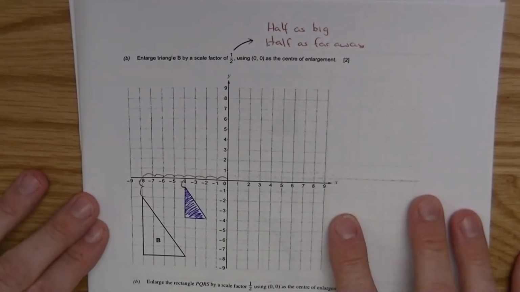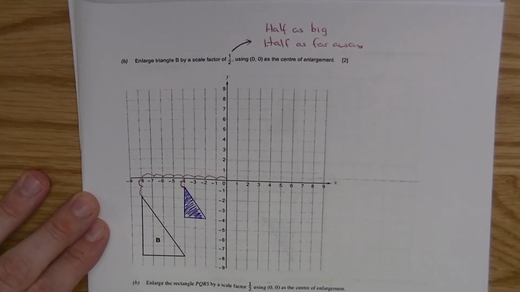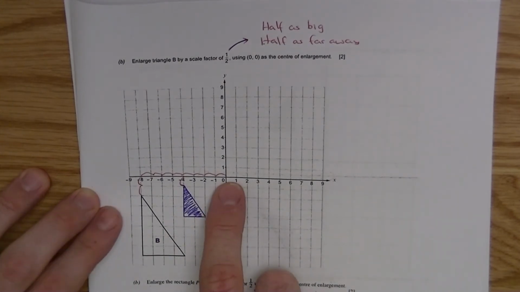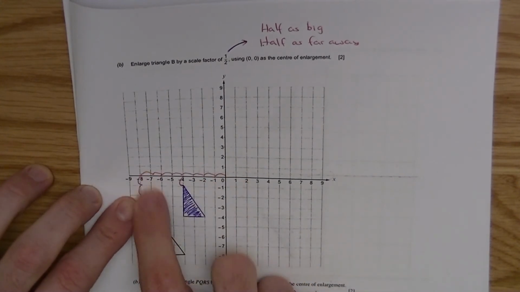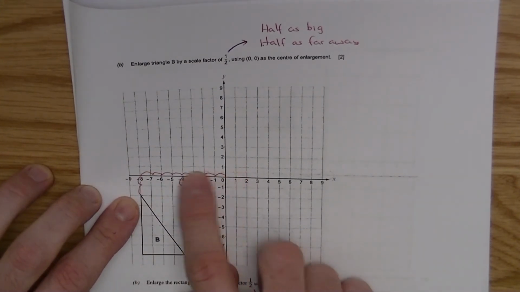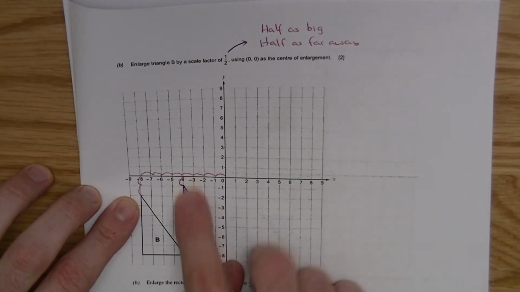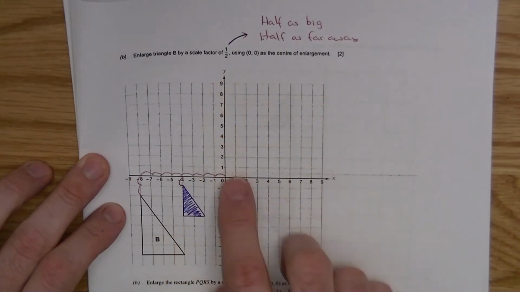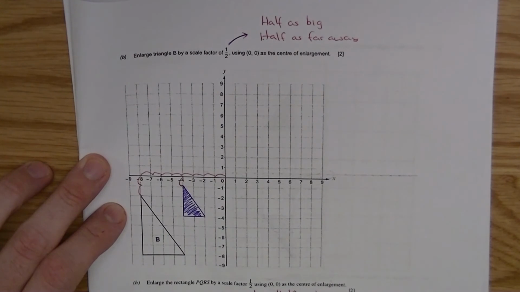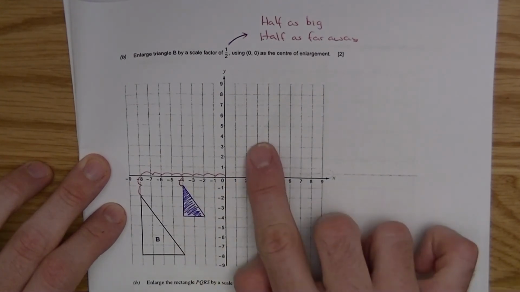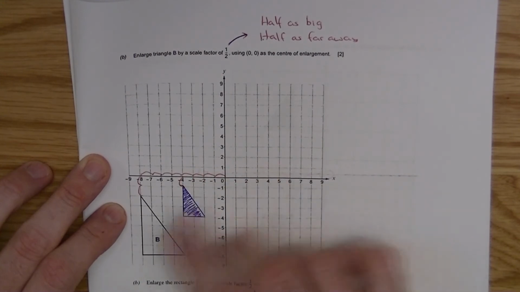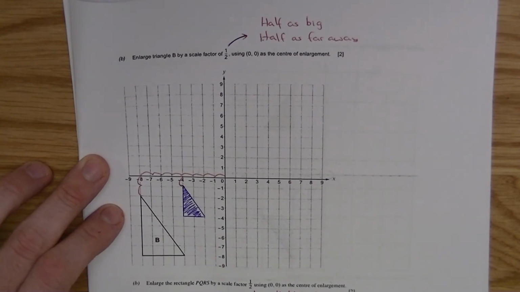Next question. A scale factor of half. Well, if a scale factor of 2 is twice as big and twice as far away, a scale factor of half is half as big and half as far away. So to get from here to here is 8 to the left and 2 down. Half as far away would be 4 to the left and 1 down. And then this new triangle is half as big. Again, if this had been -half, I would have gone half as big, half as far away, but in the opposite direction. So this would have ended up being up here. So instead of 4 left and 1 down, 4 right and 1 up. And do that for every single point.